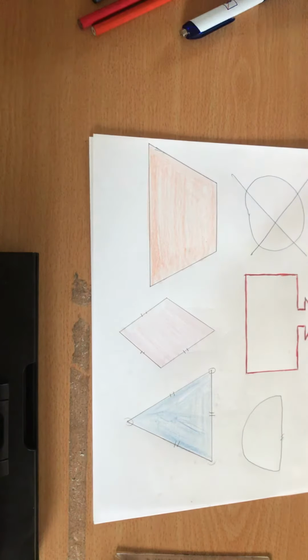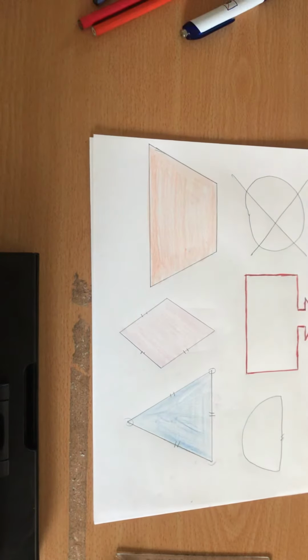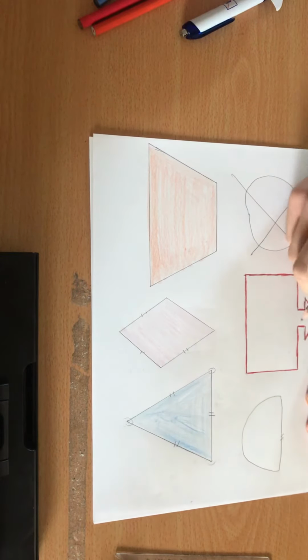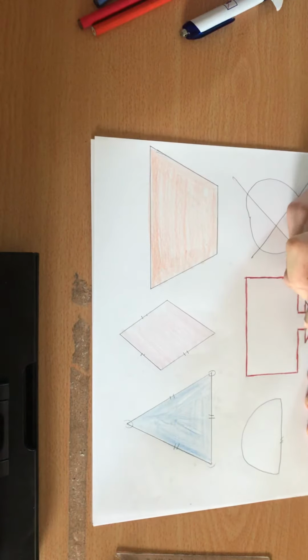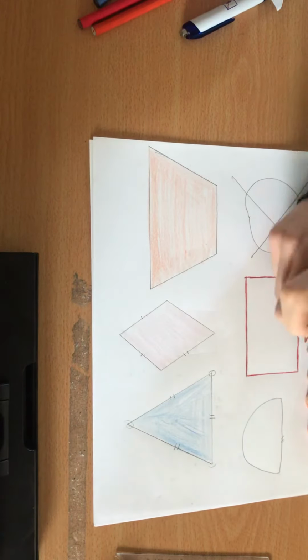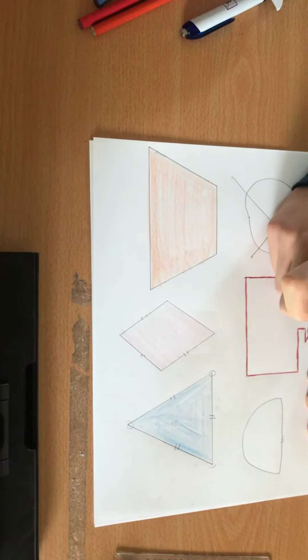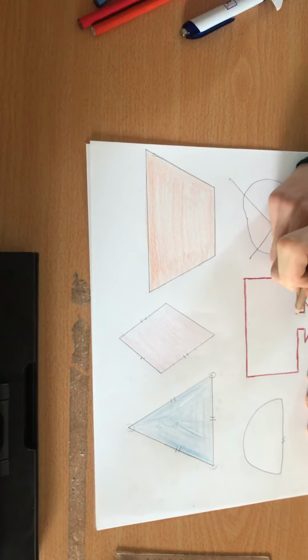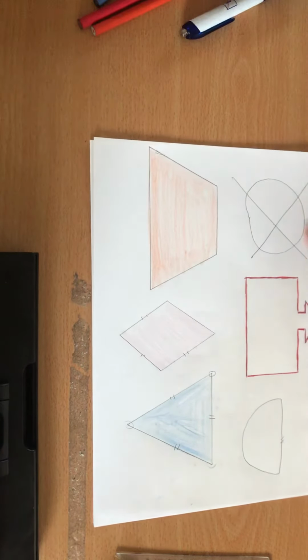So looking at this shape here, a rectangle with an arrow, this is also known as a pentagon. Even though there is an arrow here, it's always going to be a polygon because all the lines are straight and they all connect up together. So all shapes that are straight and all connected are polygons.